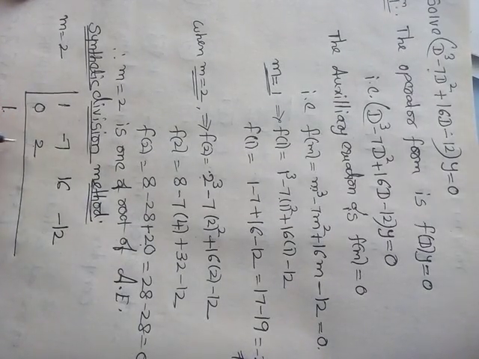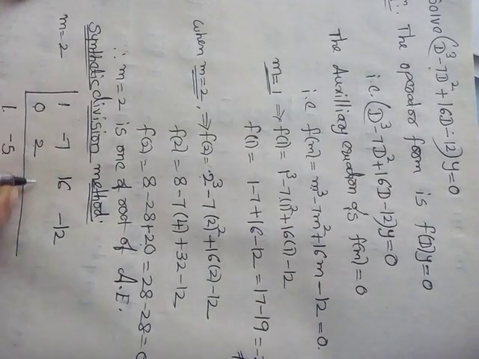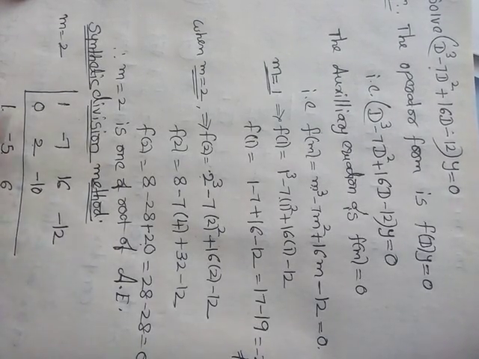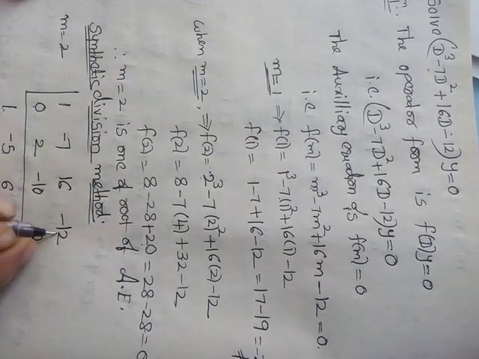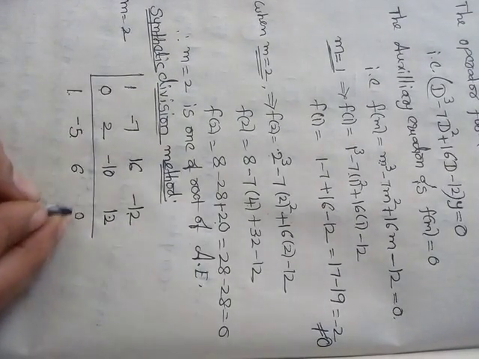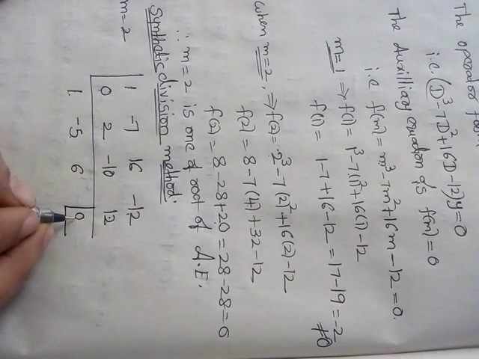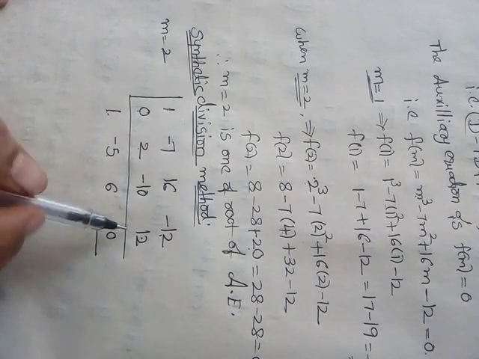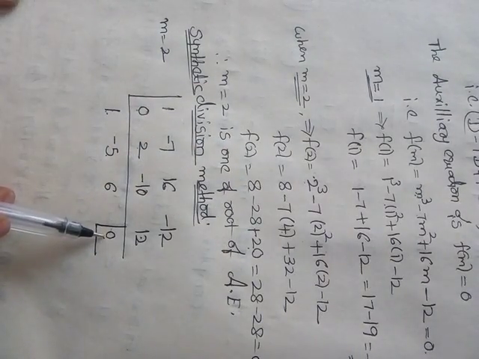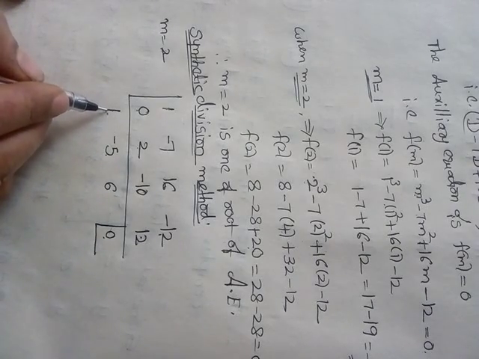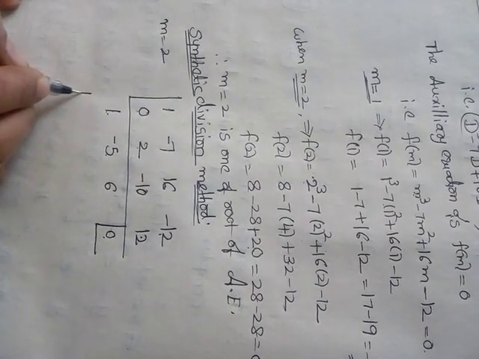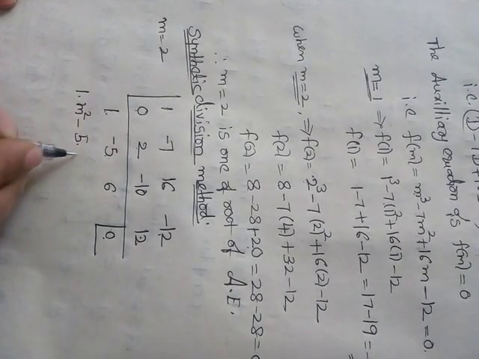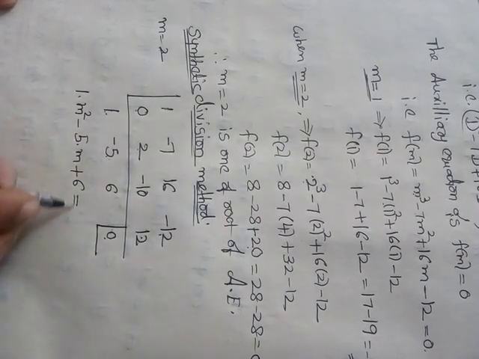Minus 7 plus 2, minus 5. Minus 5 into 2, minus 10. 16 plus 16 minus 10, 6. 6 into 2, 12. Minus 12 plus 12, 0. Lastly, we get that the value is equal 0. So now one order of the equation can be reduced. So starting with 1 multiplied with m square minus 5 multiplied with m plus 6 is equal 0.